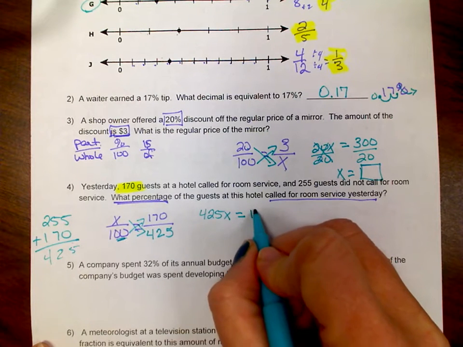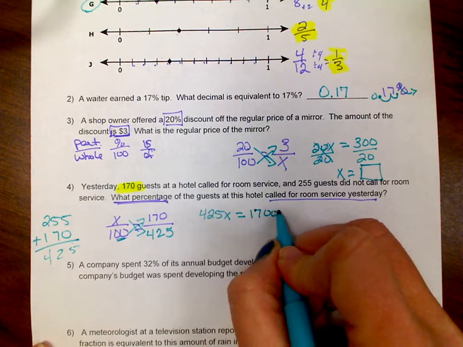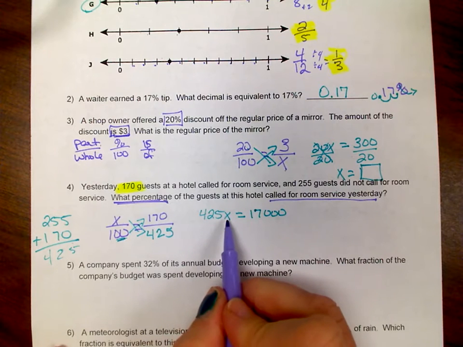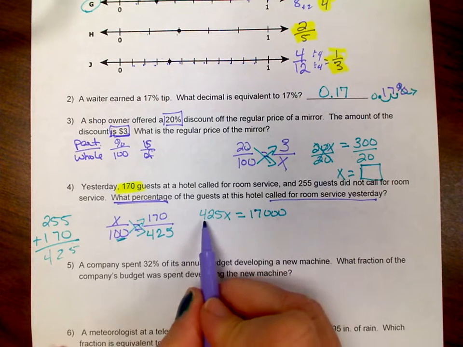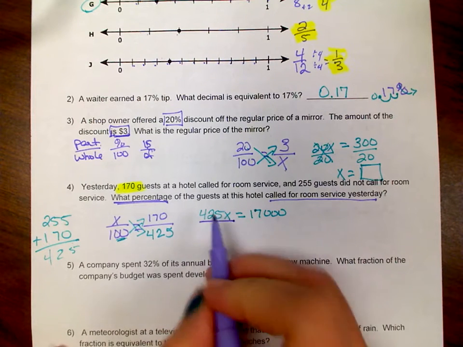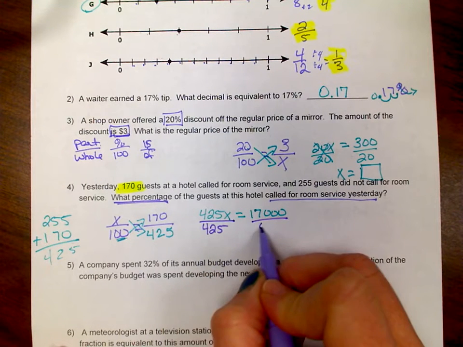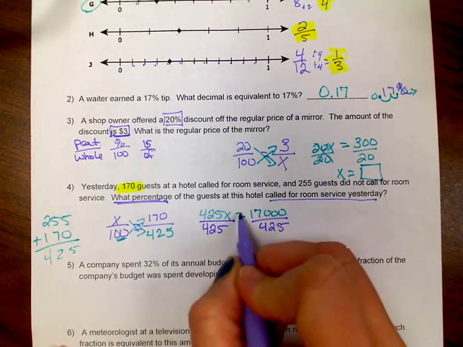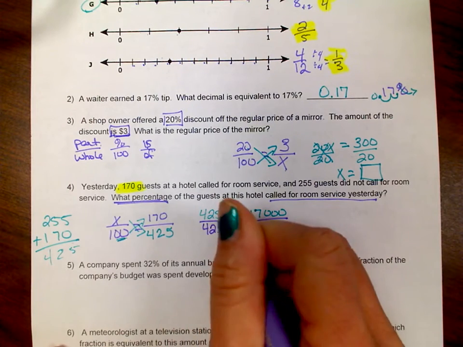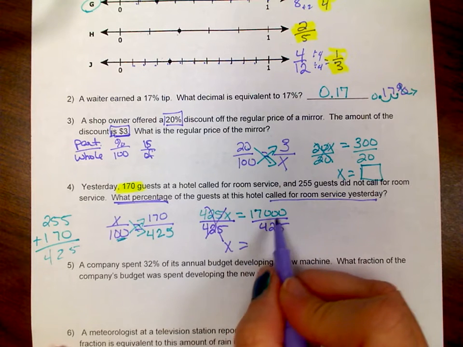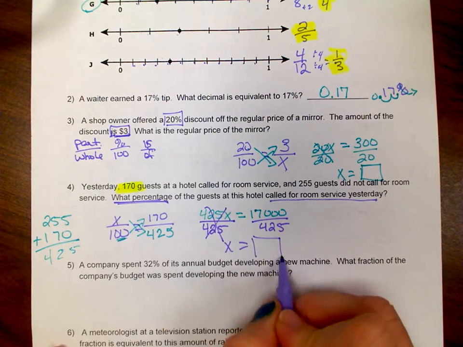So it's going to be 170 with the two zeros for the 100. That's a little shortcut. And then again, to get x by itself, if it's multiplying, we do the opposite. So we're going to divide by 425 on both sides. So x equals, because that makes 1x. And if you divide this by this, you will have your answer.